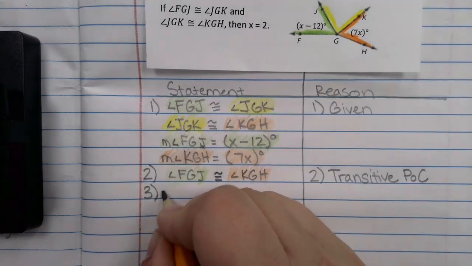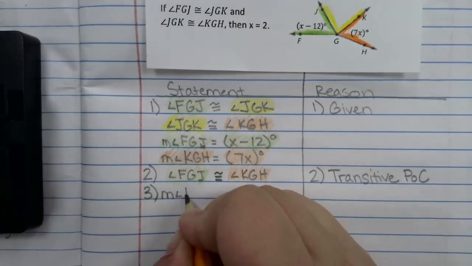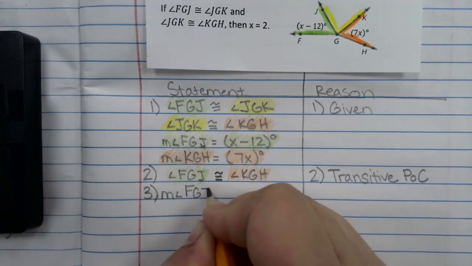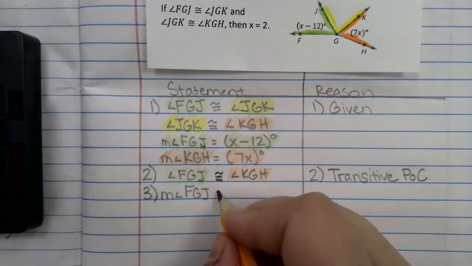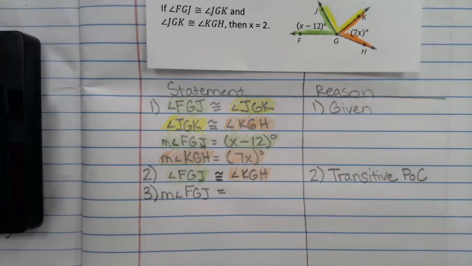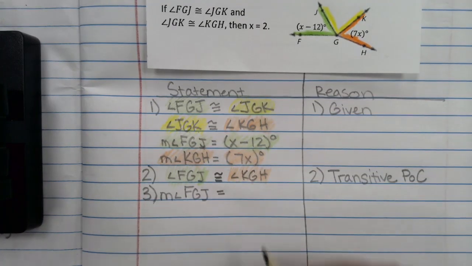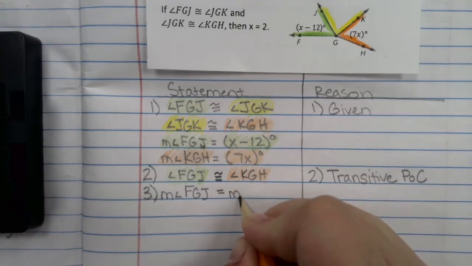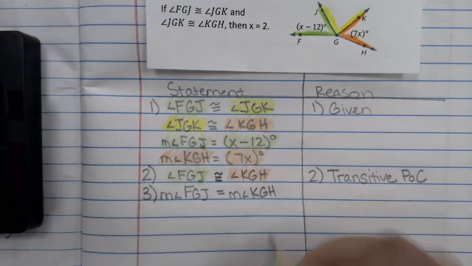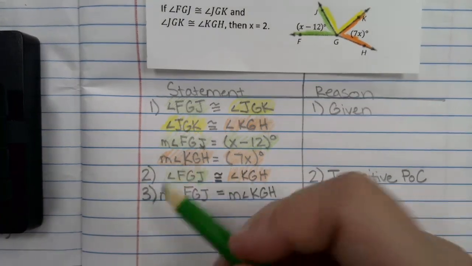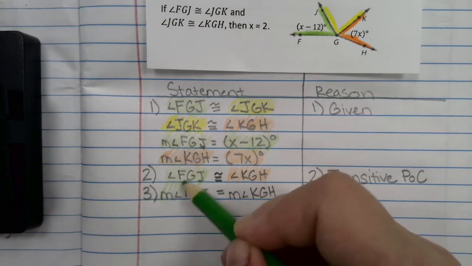So let's say that the measures are the same. Measure of angle FGJ is equal to the measure of angle KGH. So because they were congruent, we now know that they are equal.